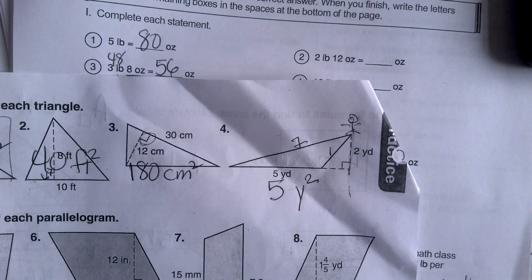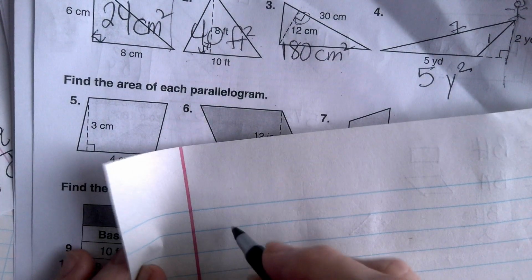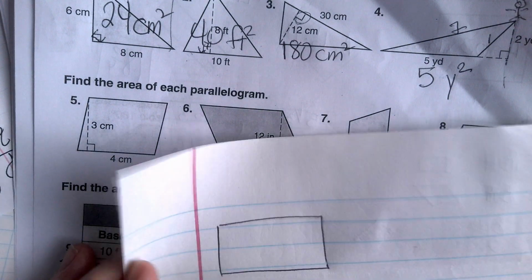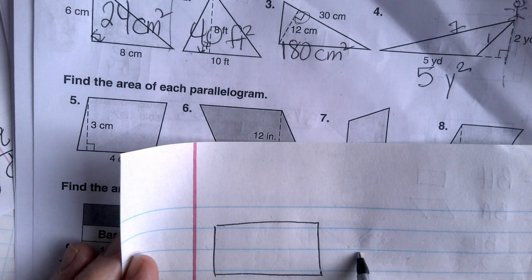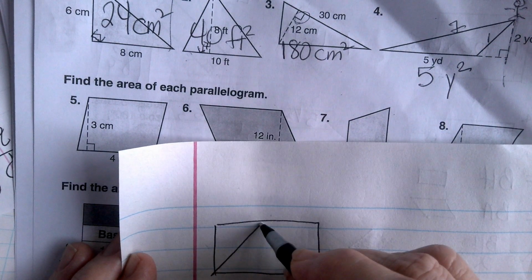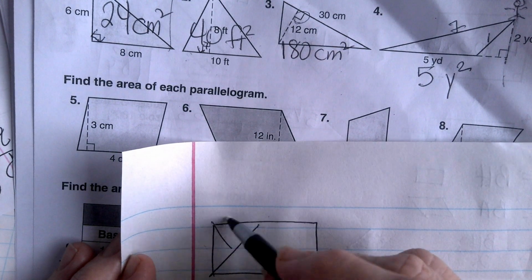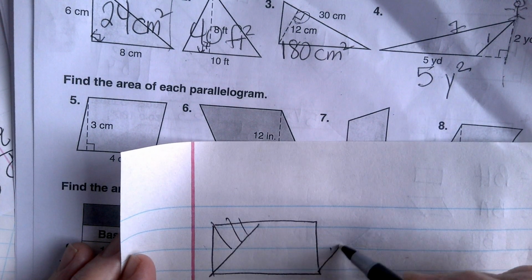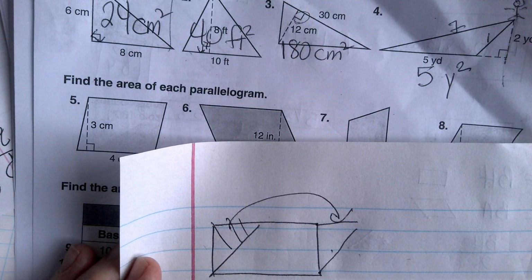And then we're going to do a couple of the parallelograms. All right. So, parallelogram. On this parallelogram, this is a parallelogram because its opposite sides are the same. But if I cut off this part, and this, by the way, that was a rectangle, I could use base times height. But if I cut off this part, and I put it over here, it still has the same area, and that's why it is base times height.